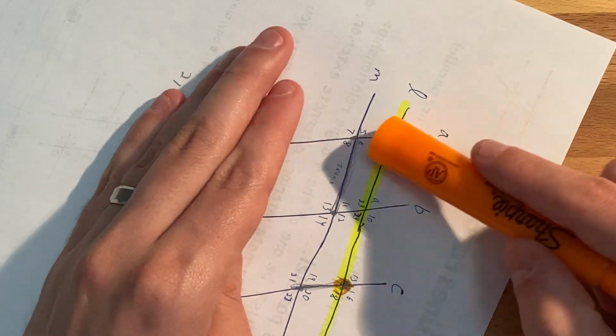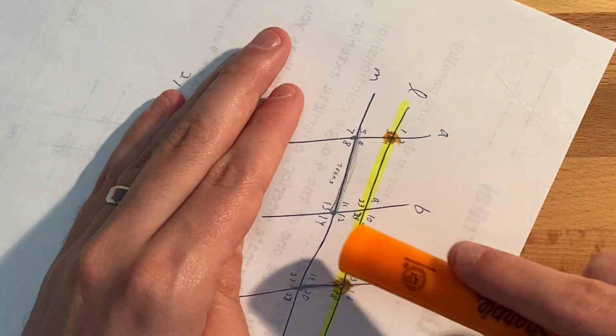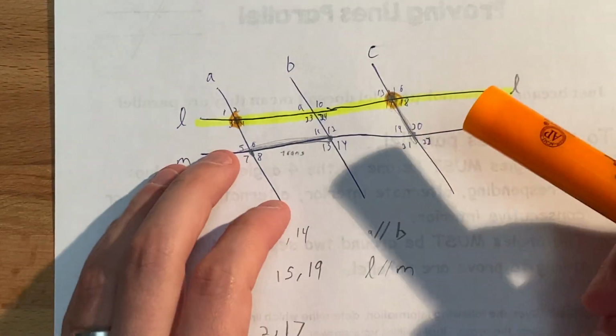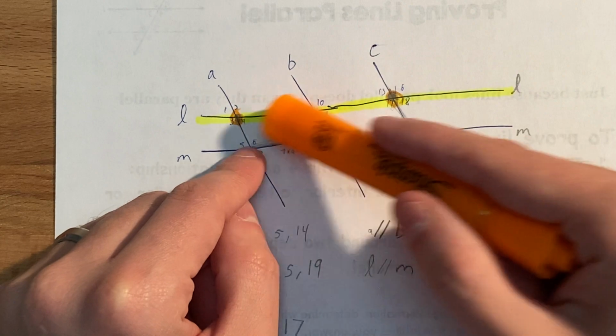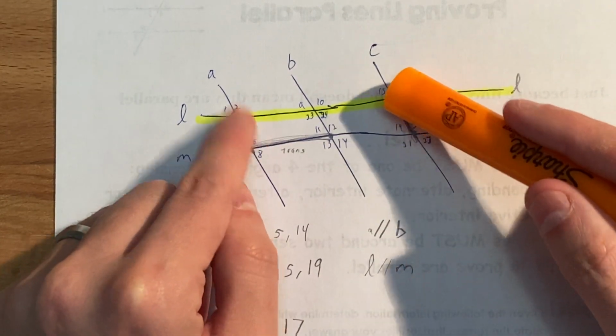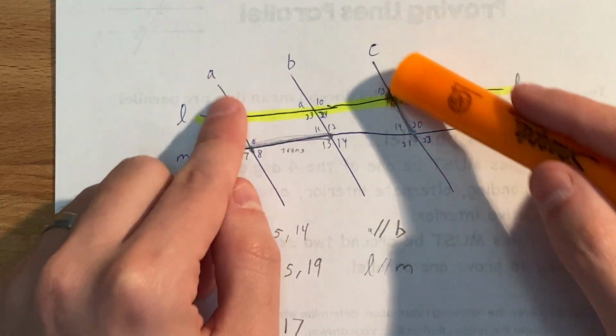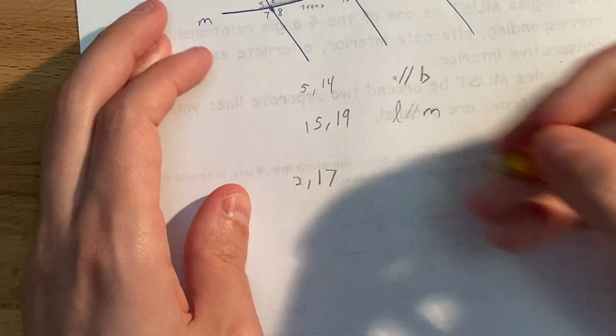So the parallel lines are the ones that go through those points. That is not the transversal. So that's another way to think about it if what I just did was too confusing visually for you. If you identify what the transversal is, then the other lines through those points are the 2 lines you're looking at. In this case, A and C.